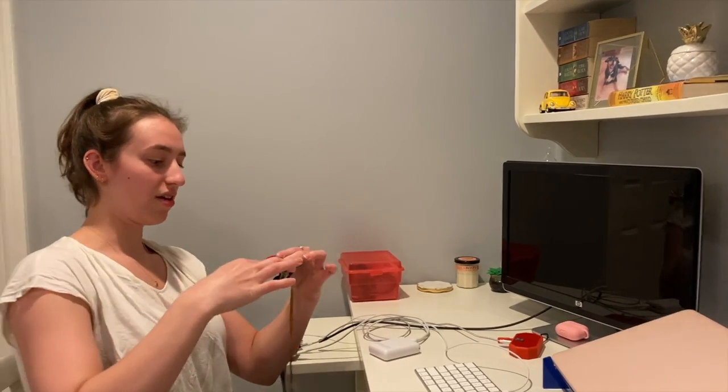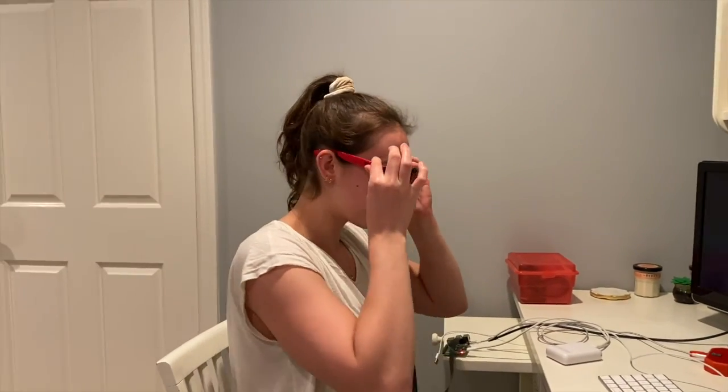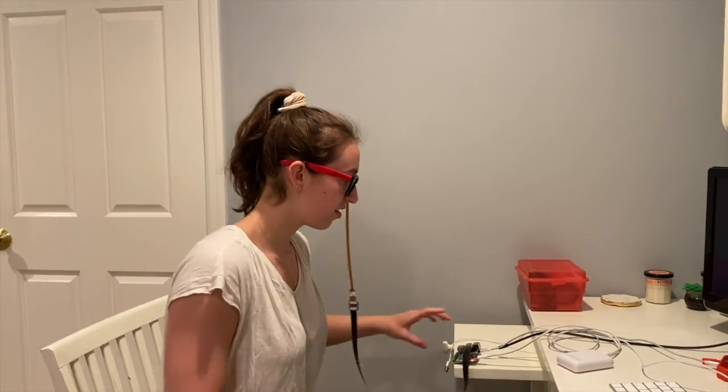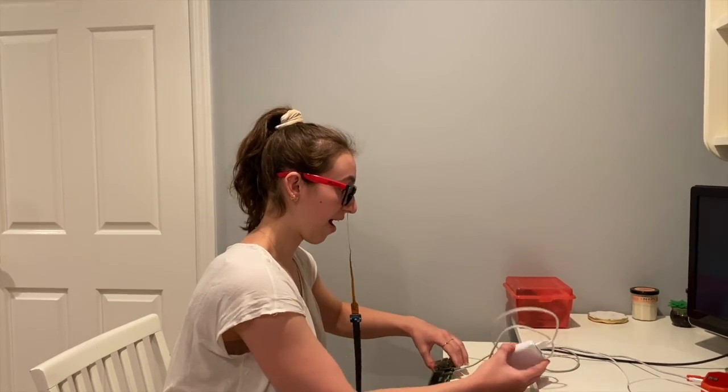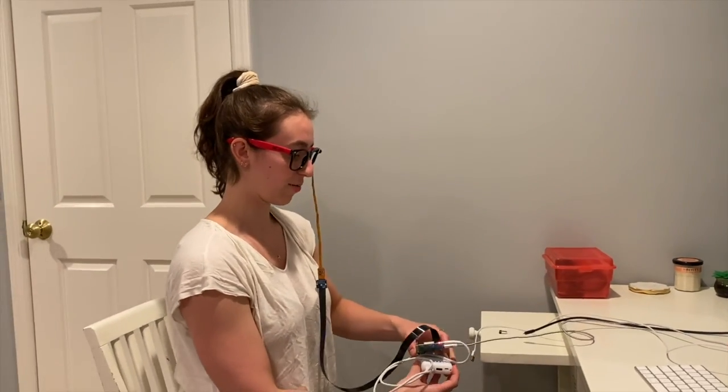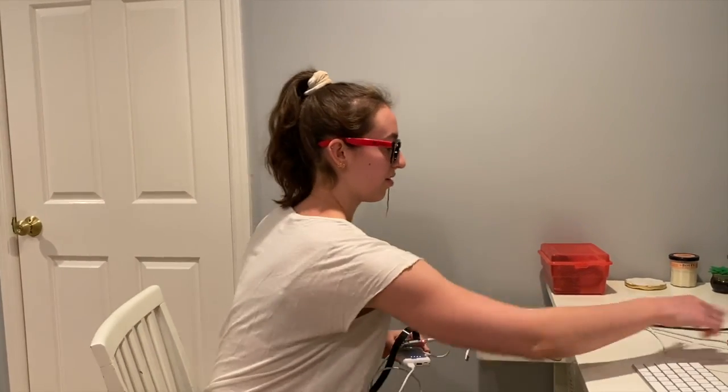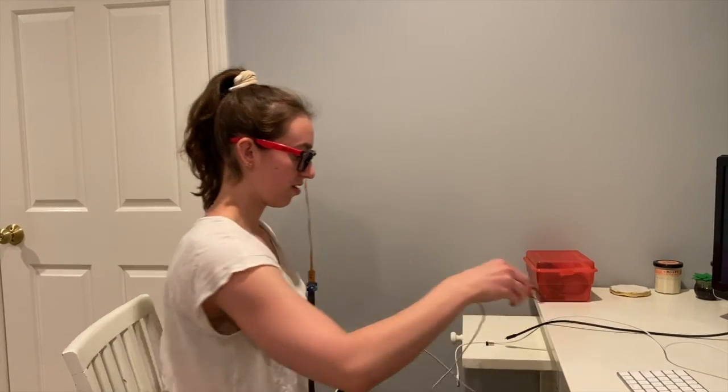So now I can wear the pair of glasses, have the Raspberry Pi and the battery on my left hip, and the speaker by my right ear.